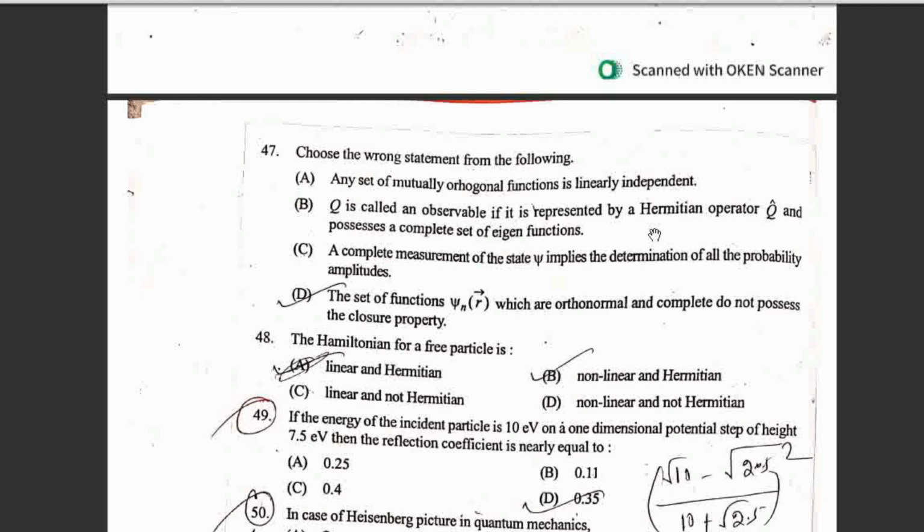There are some criteria for becoming a Hermitian operator: when a Hermitian operator operates on a wave function, it gives a real eigenvalue, and it possesses a complete set of eigenfunctions. Those are the properties, so option B is correct.